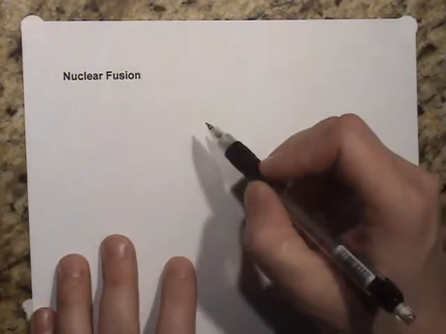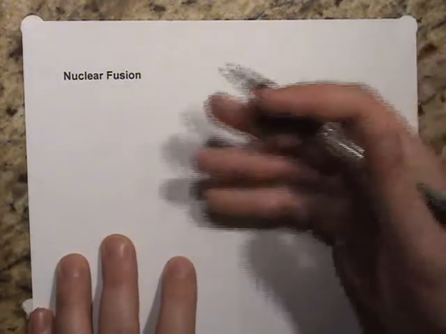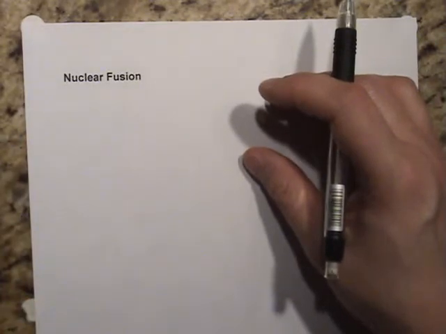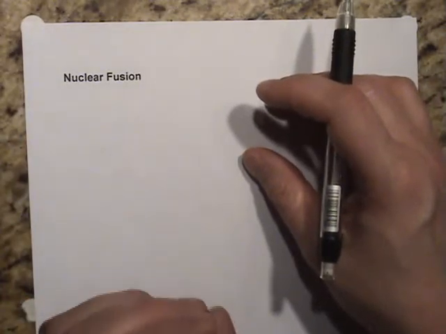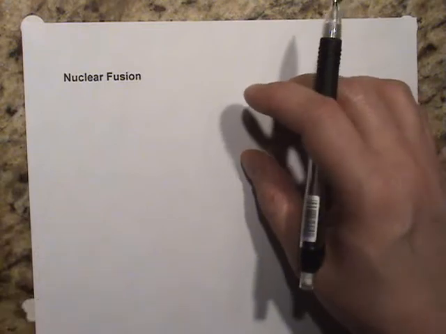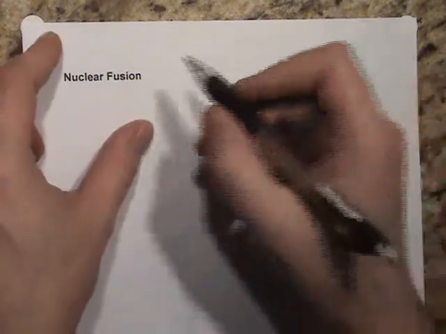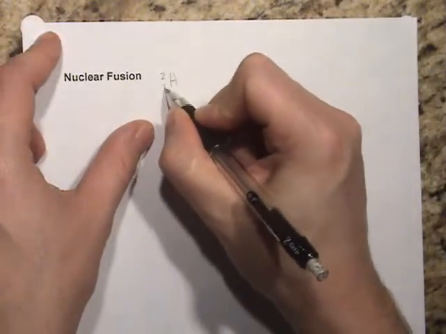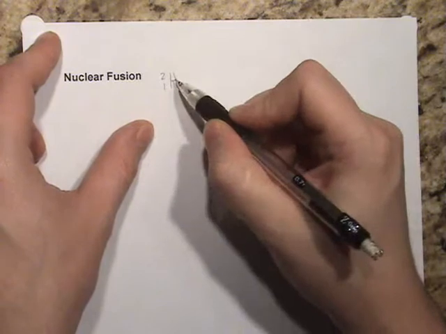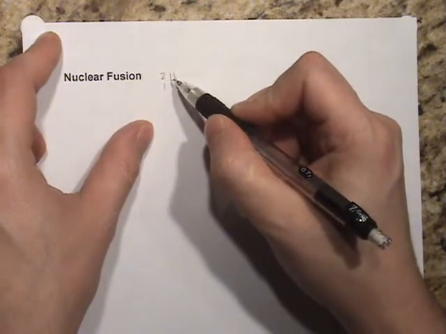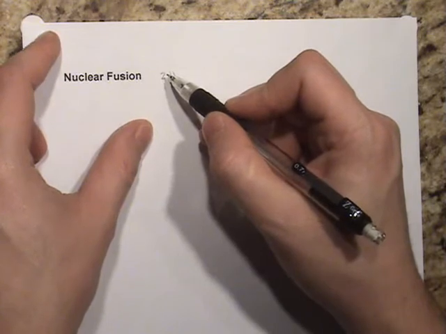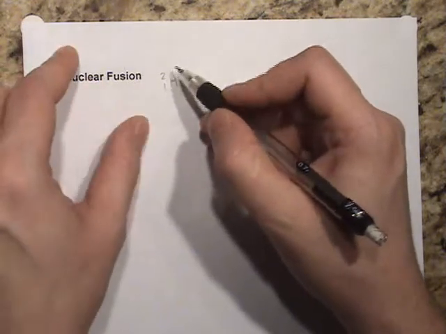There are two possible reactions that I would like to look at. There are a number of reactions, but we're just going to look at two, and both of them have the end product where they produce helium. Let's take a look at the first one. The first one is a process whereby a special form of hydrogen called deuterium, so this is not normal hydrogen. Normal hydrogen would be hydrogen-1. This is hydrogen-2, so this hydrogen has the one proton, but it also has one neutron.